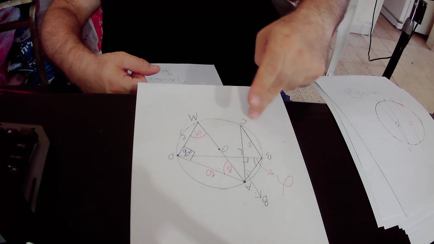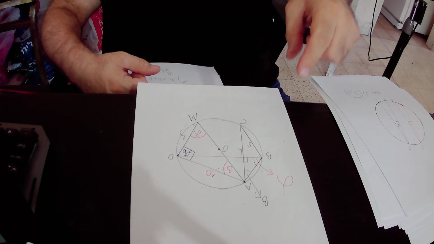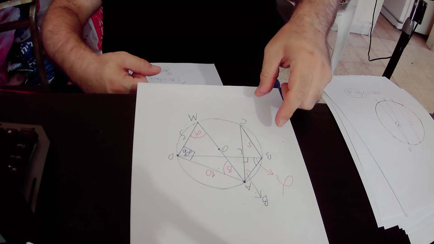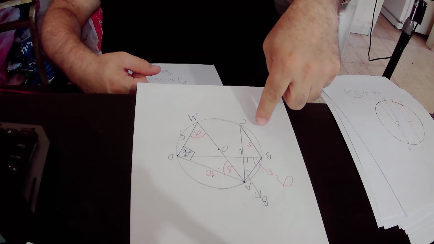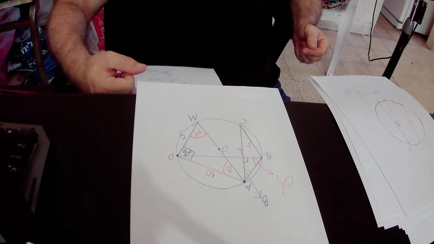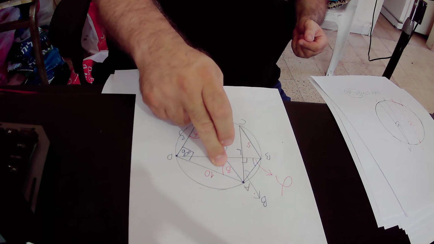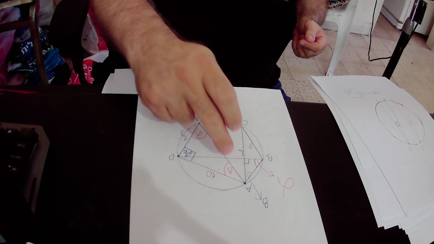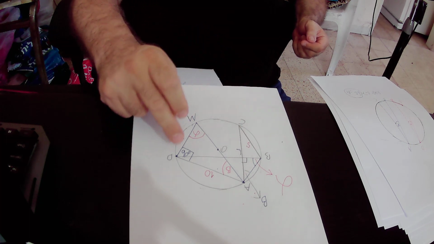Because this angle equals this angle, they rest on equal chords. That is to say, BC equals MD.